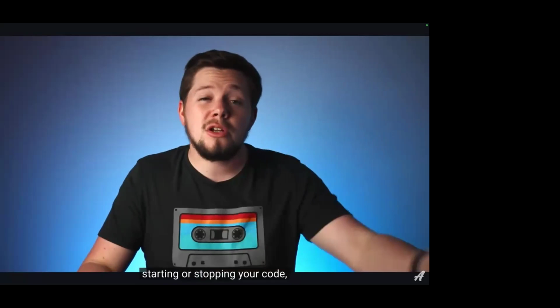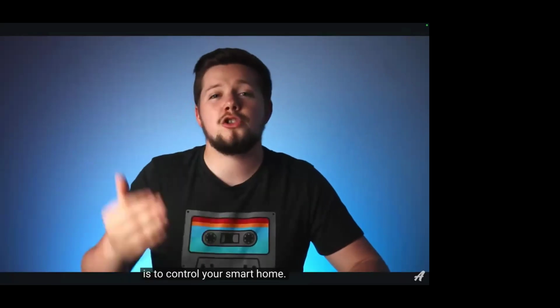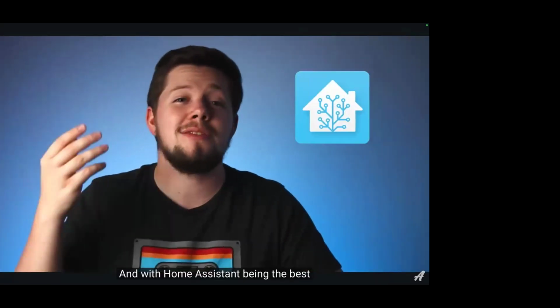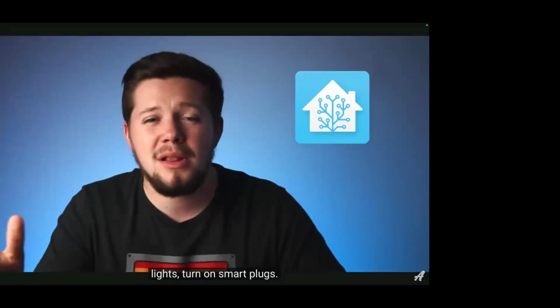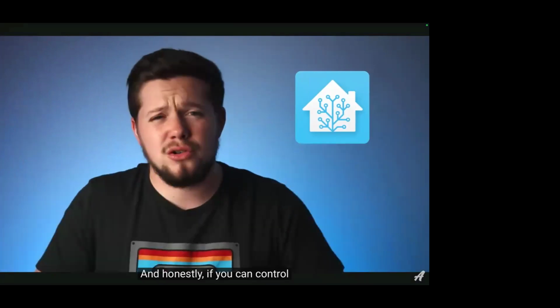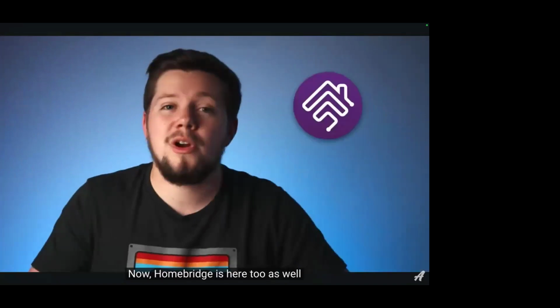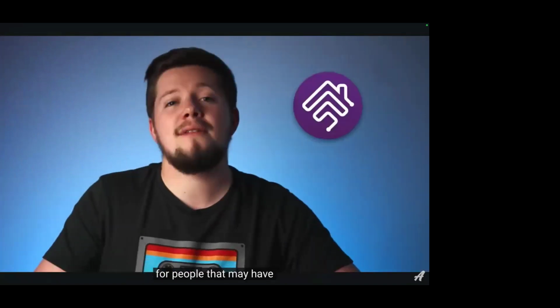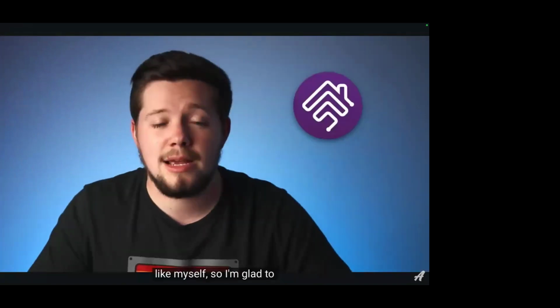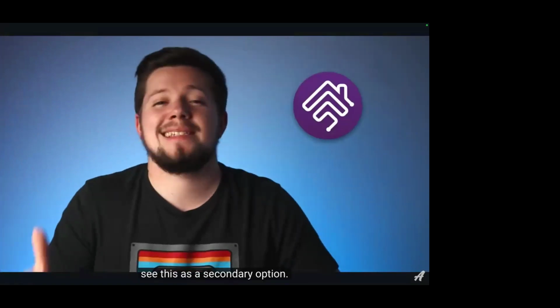Third way you can use this is to control your smart home. And with Home Assistant being the best smart home software, this is a no-brainer. You can control lights, turn on smart plugs, and honestly, if you can control something on Home Assistant, you can control it on your Stream Deck. Now, HomeBridge is here too as well for people that may have HomeKit-focused smart homes like myself, so I'm glad to see this as a secondary option.